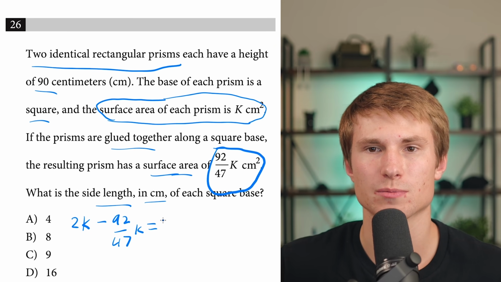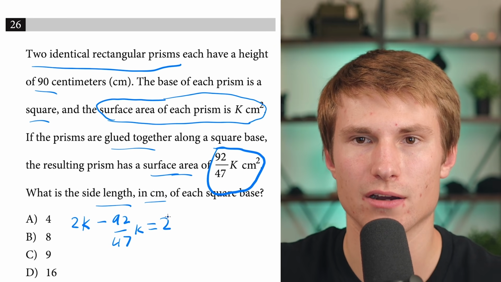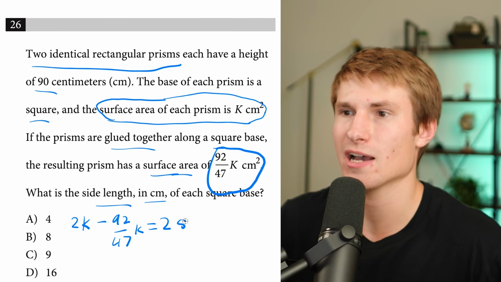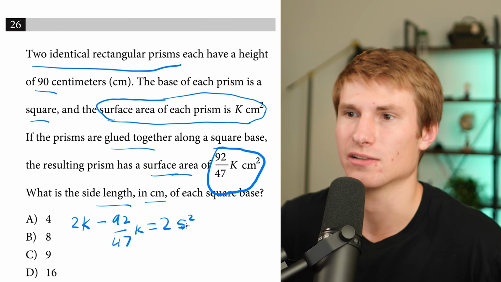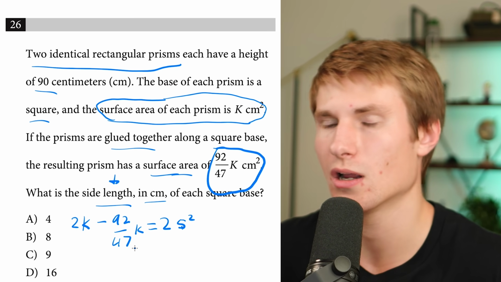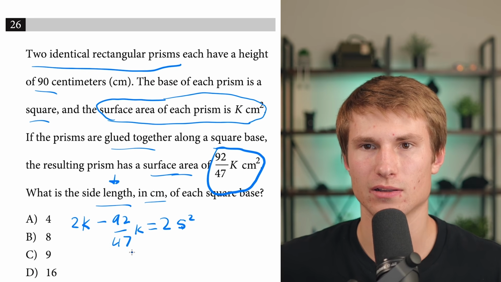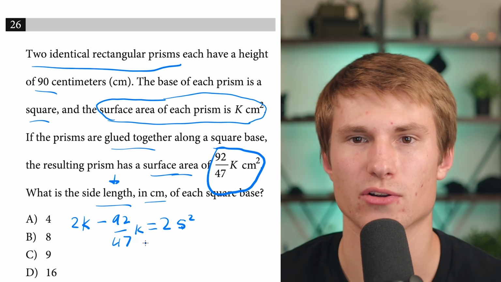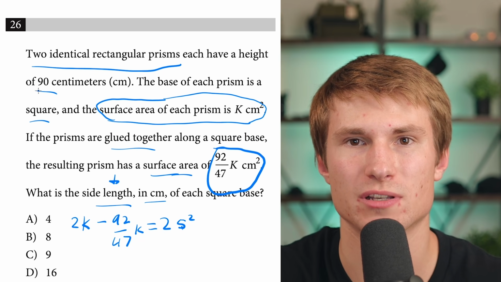Now, we know that that's ultimately going to equal 2 times the area of each of those squares. So that would be 2 times s squared, where s represents our side length of the square, which is what we want to solve for here. All right, so let's go ahead and get a value for k here, because we're going to need a value of k to then plug into another equation.